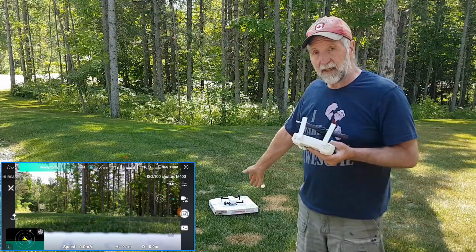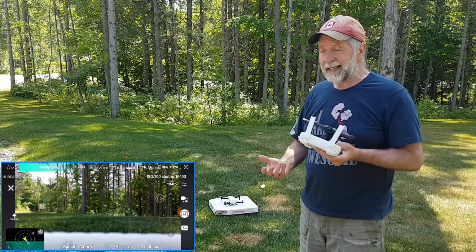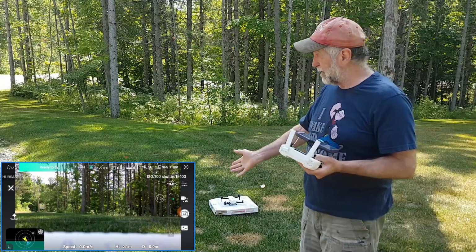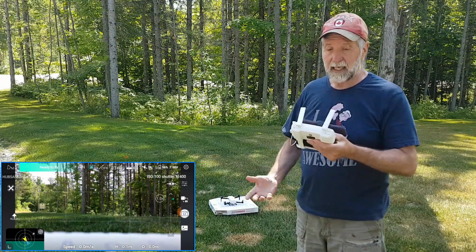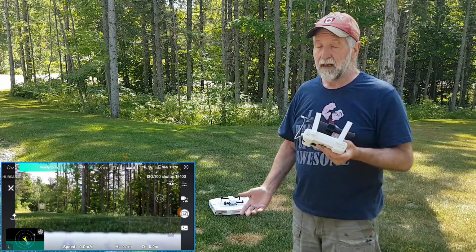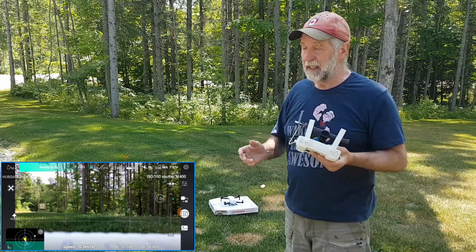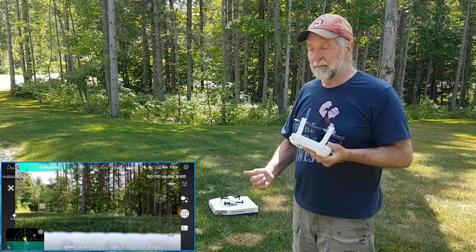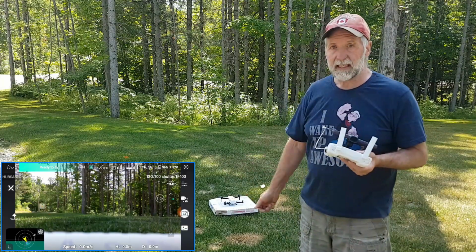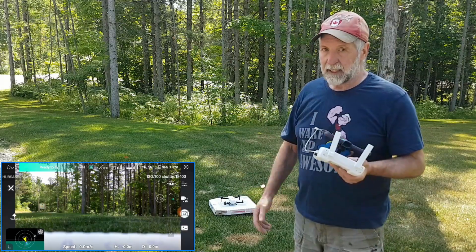The Hubsan Mini, when you first start it up, it takes, for me here, forever to get 10 satellites. Okay, a very long time, 5 minutes the very first time. After that, boom, it grabs them right away. But if I come out the next day, put it down, it takes forever.